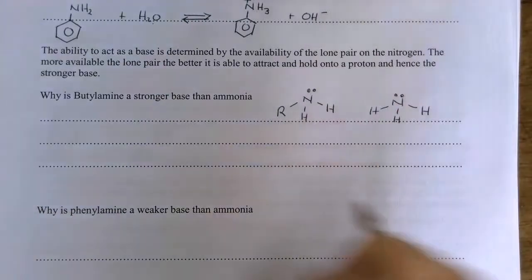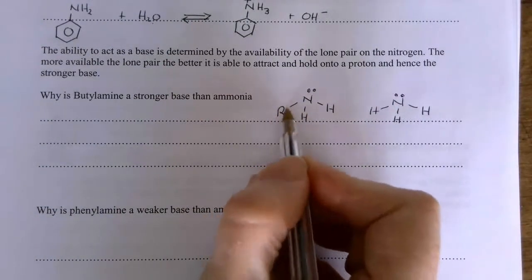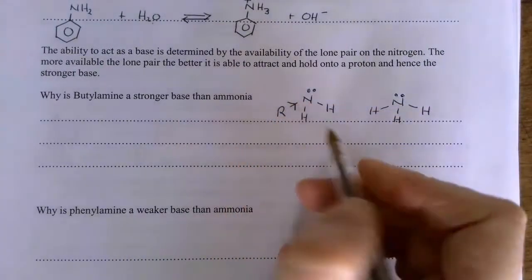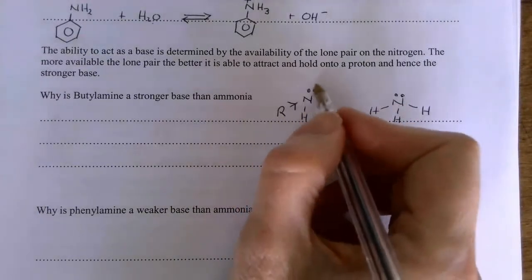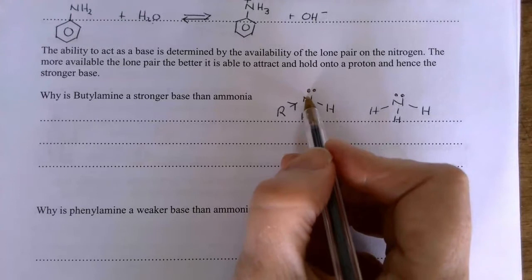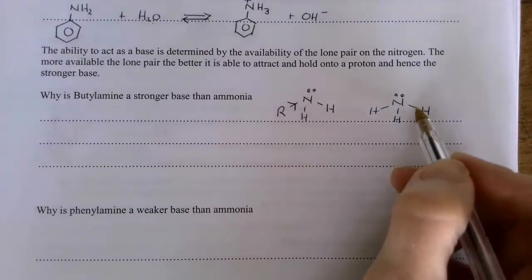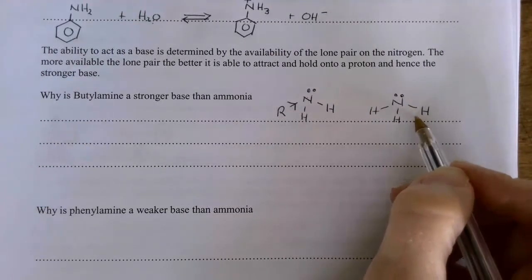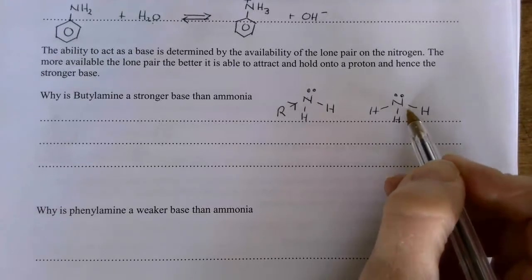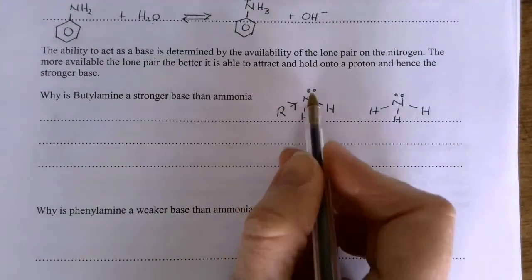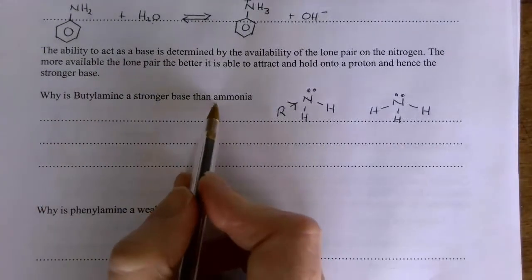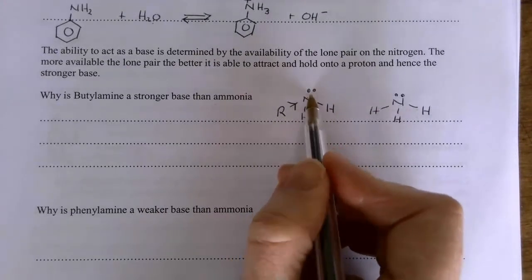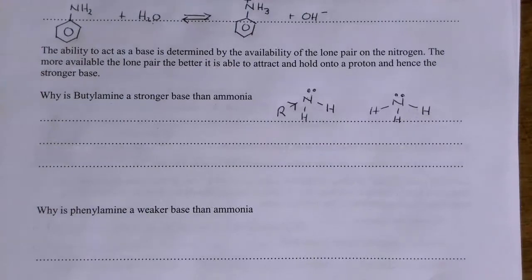with a lone pair. Now these R groups, these methyl groups here, these alkyl groups, they are weakly electron donating, if you remember. So that's going to push electrons onto that nitrogen. And that's going to make that nitrogen's lone pair more available. Ammonia doesn't have any of those R groups pushing electrons onto the nitrogen, and therefore it doesn't increase the electron density of the lone pair. This R group does. So butylamine is a stronger base than ammonia because this R group can weakly donate electrons, increasing the electron density of this lone pair.